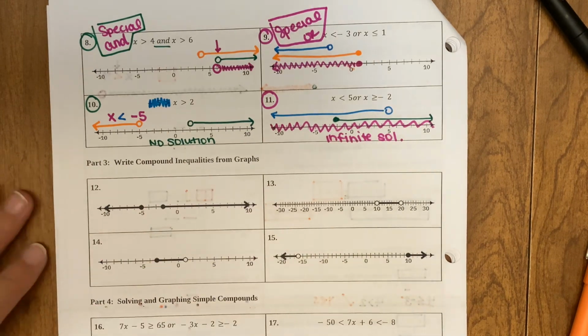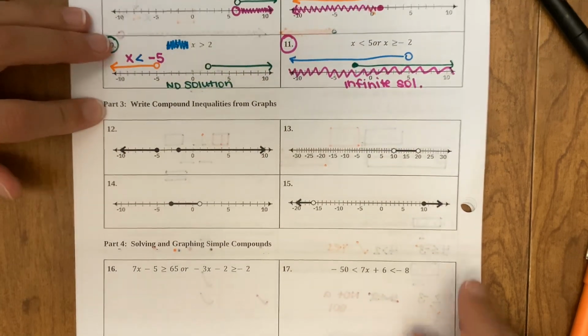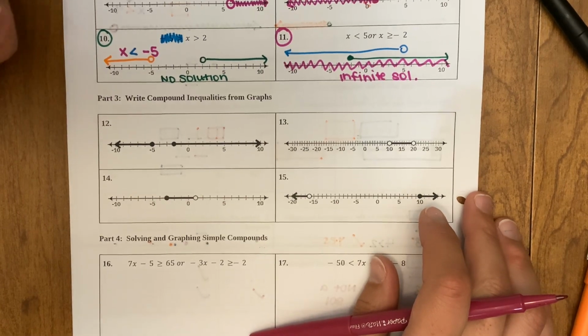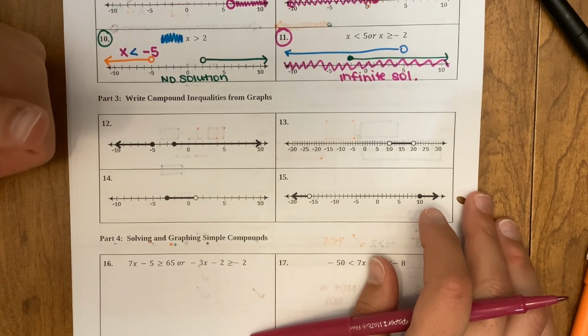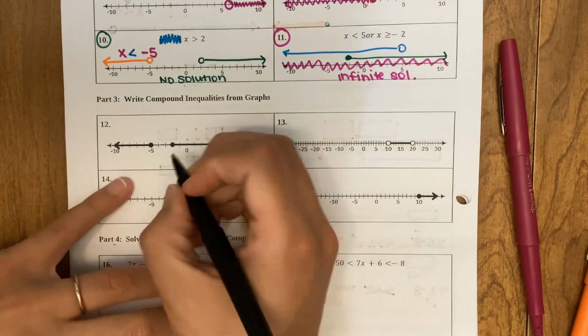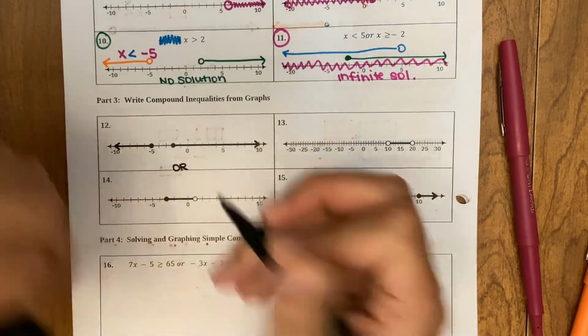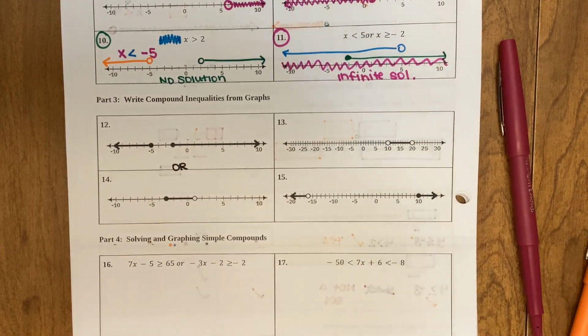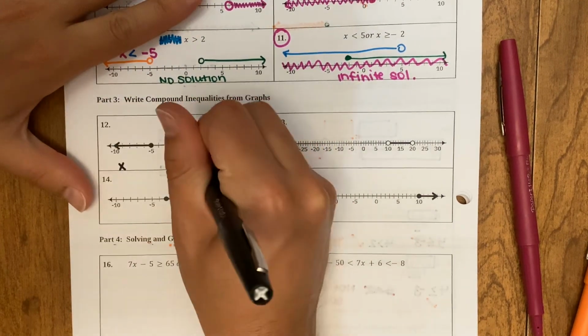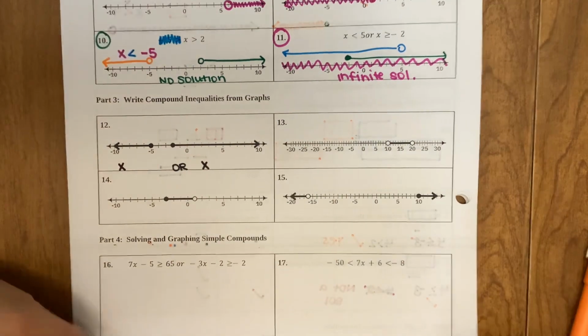Okay, last part of this first video is going to be part 3. And now we have to write these inequalities. Okay, we only write normal situations. So when you look at these, you should be able to tell which ones are ands and ors. The biggest thing here, you have to put the words. So on this first one, for example, we're going to put the word or in the middle because it goes apart. And then I also start with our variables. We want to start with our variables first. So I'm going to put an x and an x on each side.